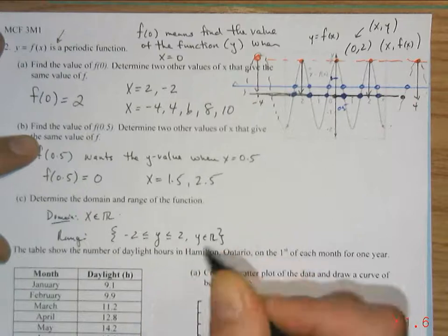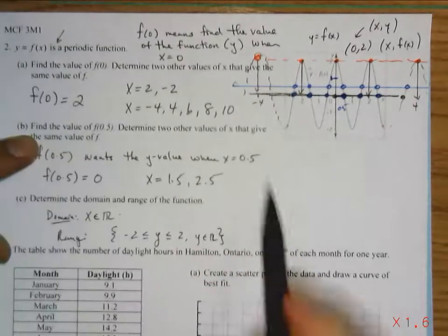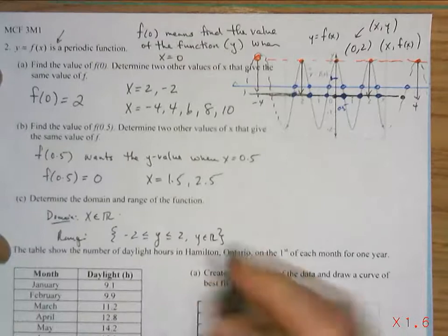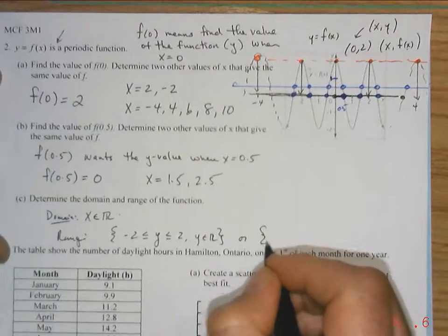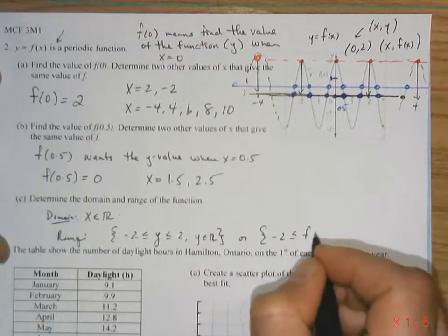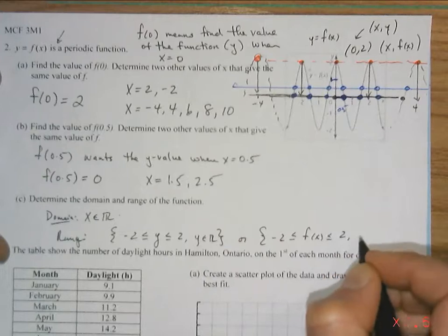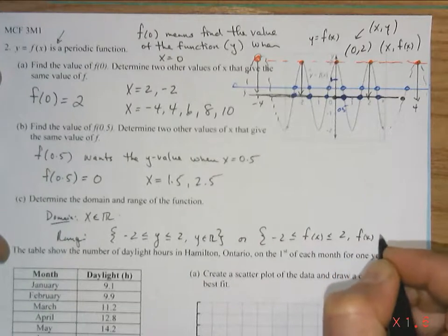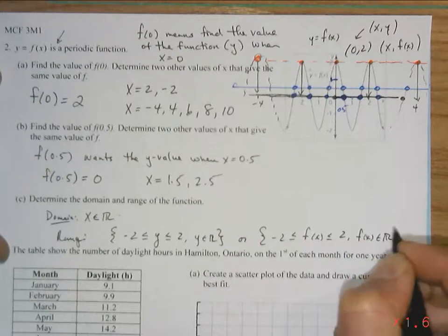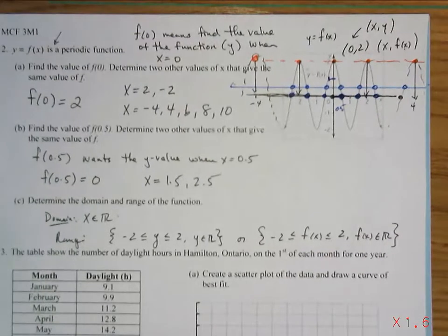Now, in this particular case, they told us that y equals f of x. So instead of having a y here, what we could have is f of x, and I need you to start getting used to this notation. All right, that's the end of that example, and I'll stop here and we'll come back with example 3.